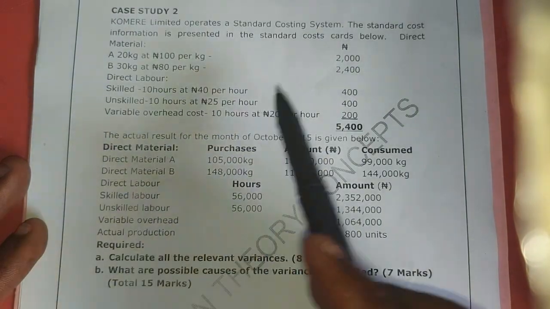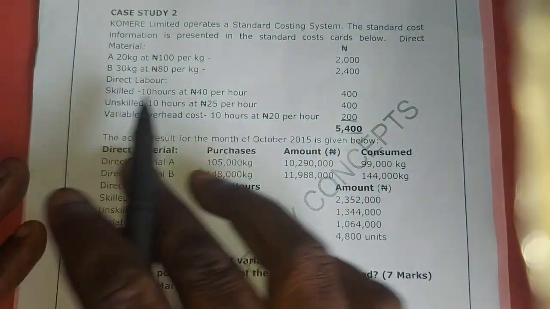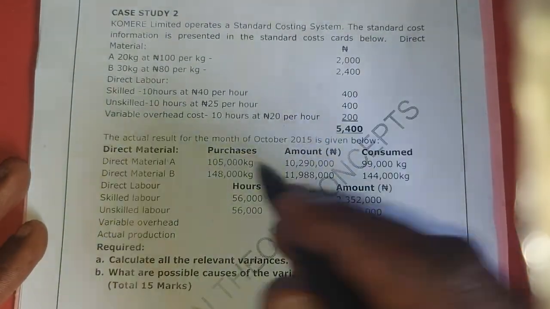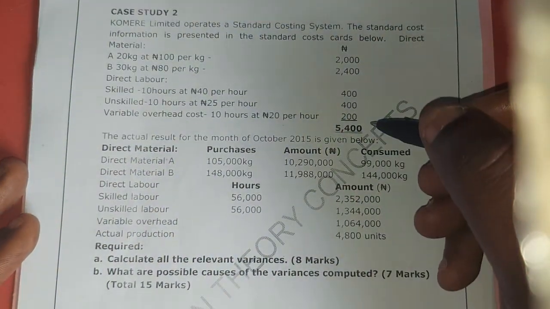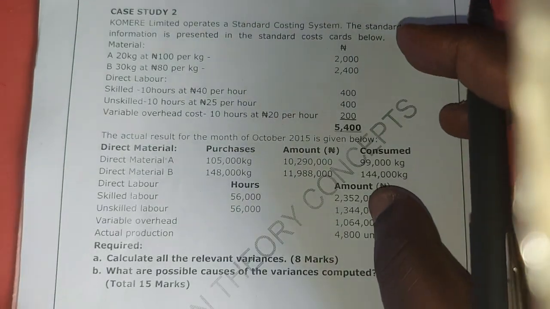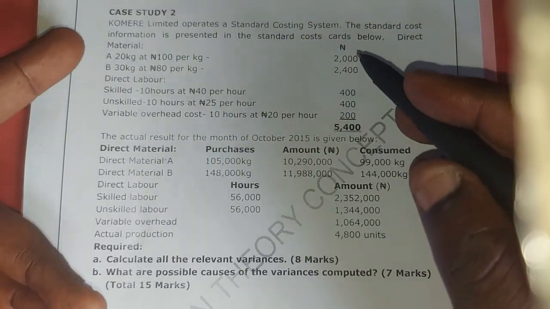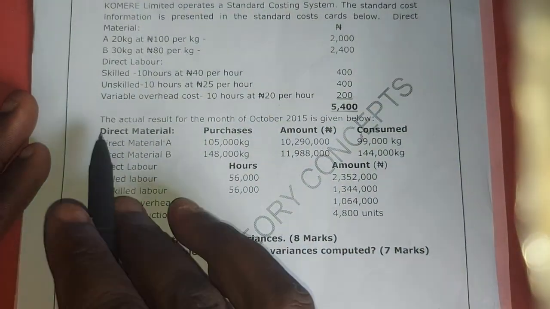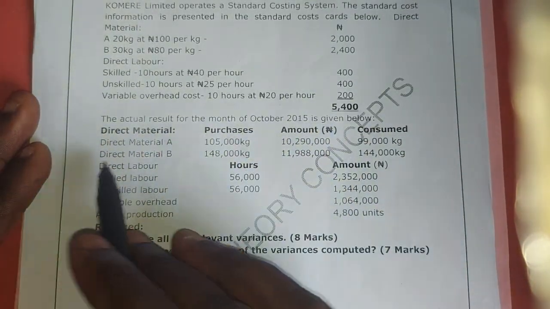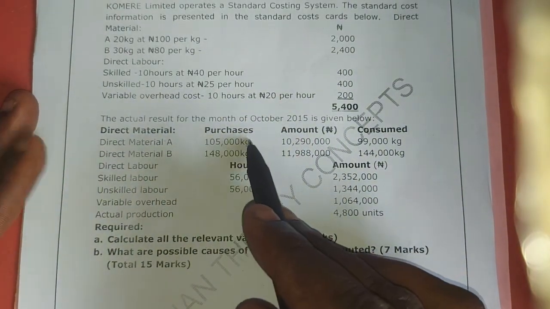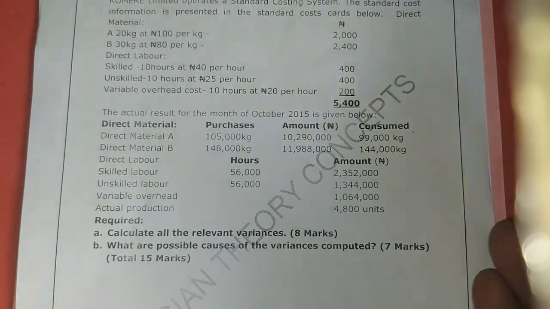A cost card is a statement that shows the production cost per unit, a predetermined production cost, which is material, labor, and overheads. So this is marginal costing. The marginal costing statement, the cost card. Then you have also been given the actual results. Look at the actual results: material purchases, then material consumed. They are different quantities, so take note.